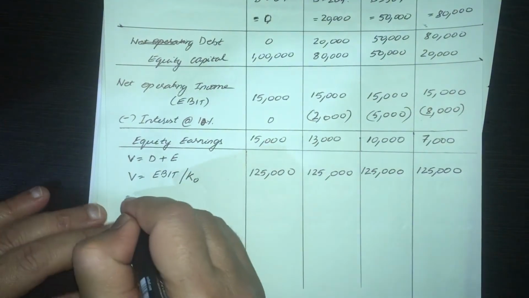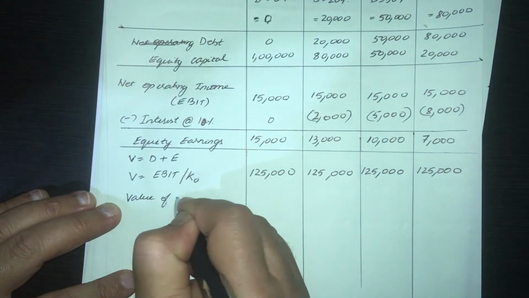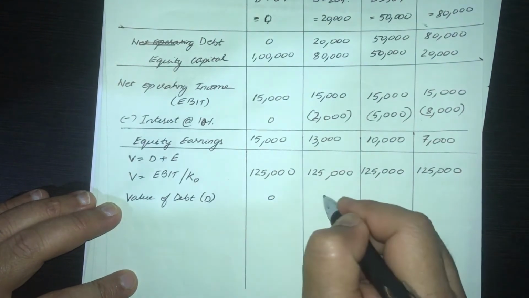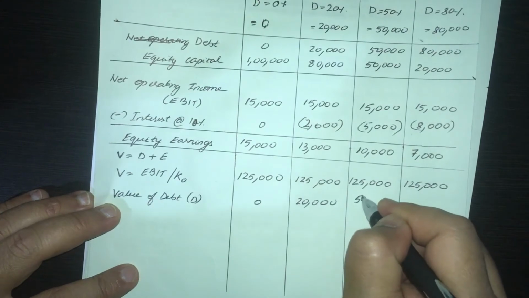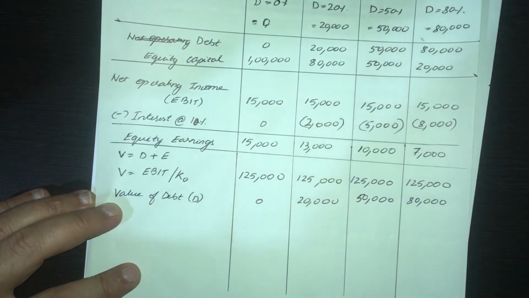Okay. Now, what is the value of debt D? Here it is 0, this is 20,000, 50,000, and 80,000.